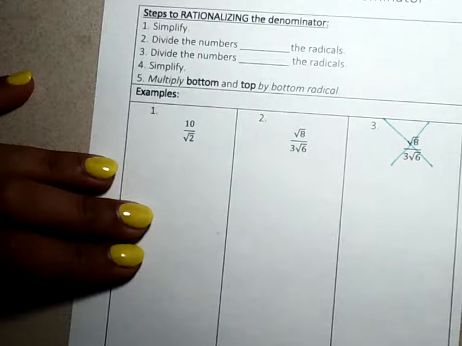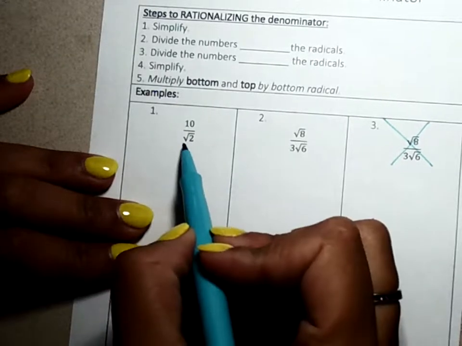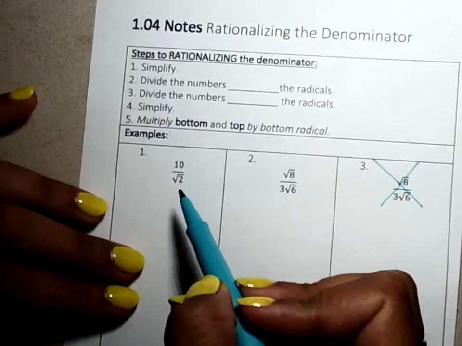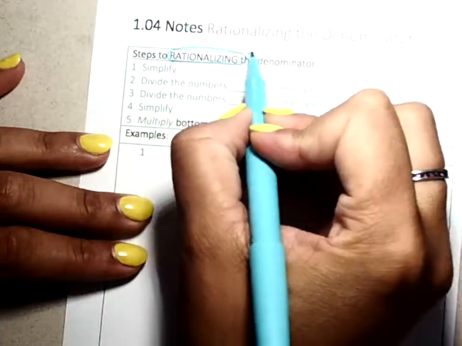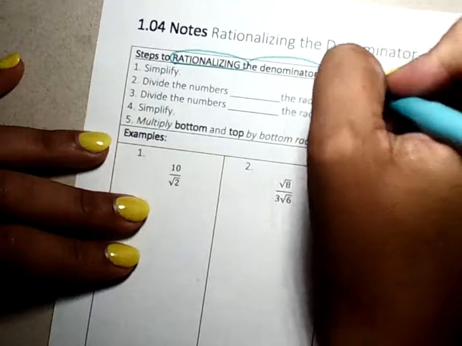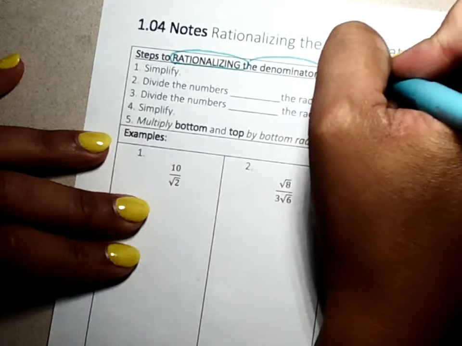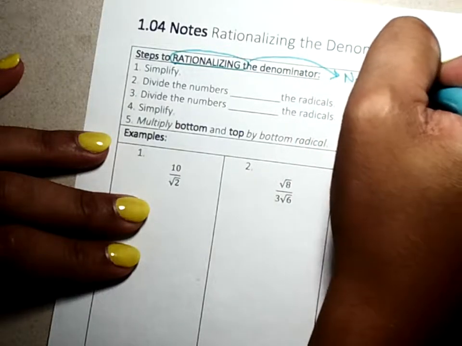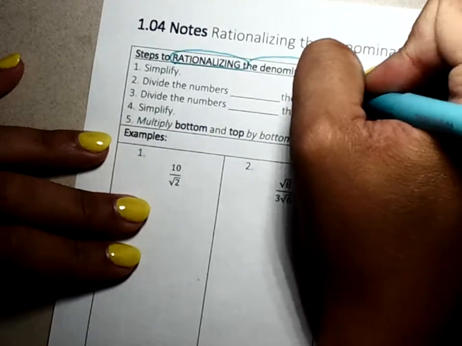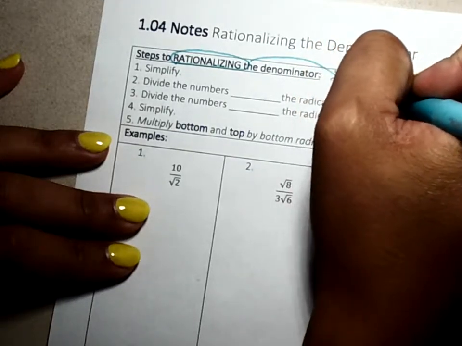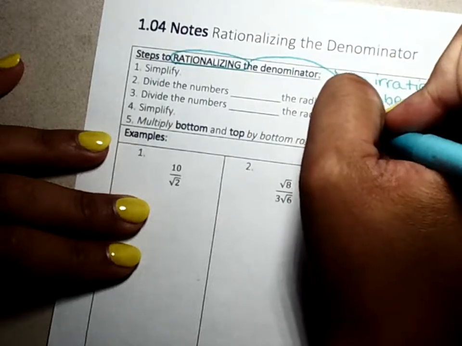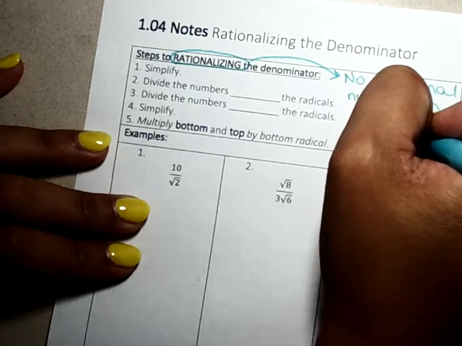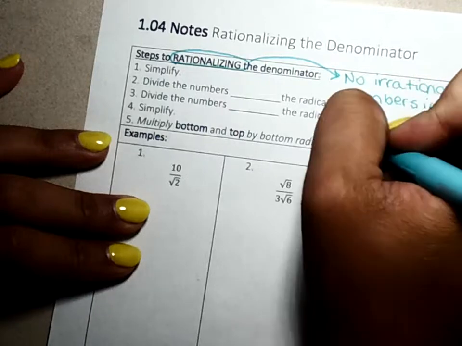So we are now going to talk about division of radicals where we have to rationalize the denominator. Rationalizing the denominator means to make sure there are no irrational numbers in the denominator, or the bottom of the fraction.